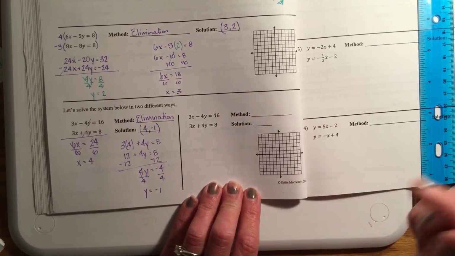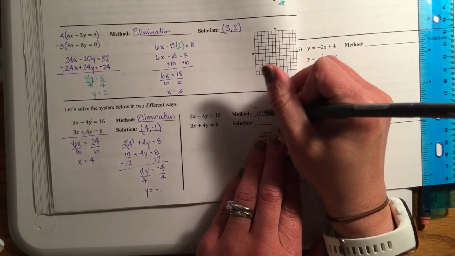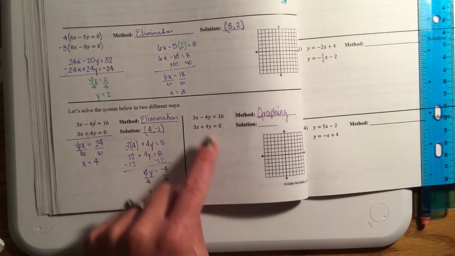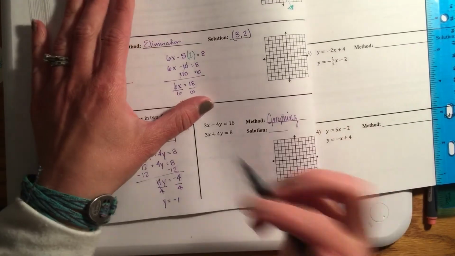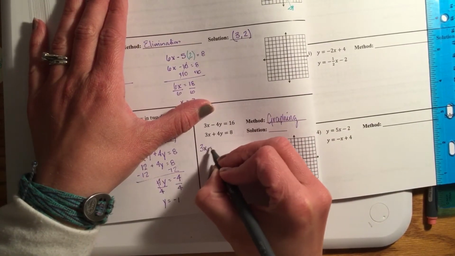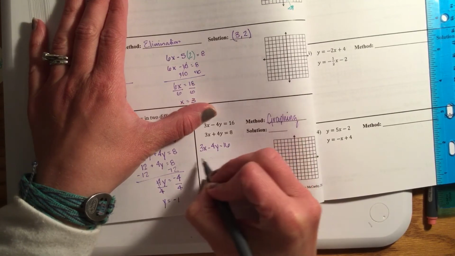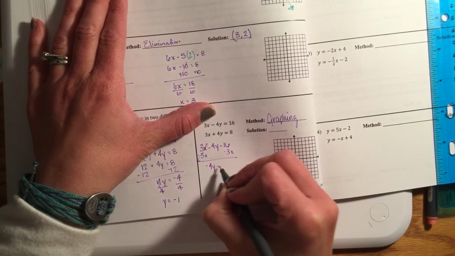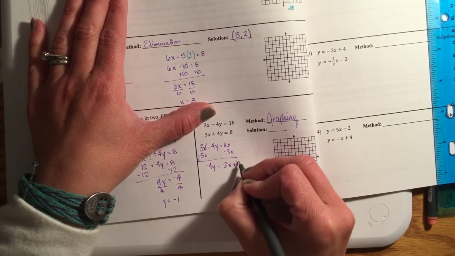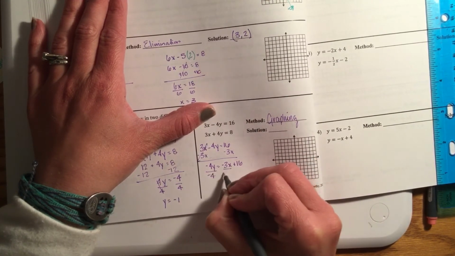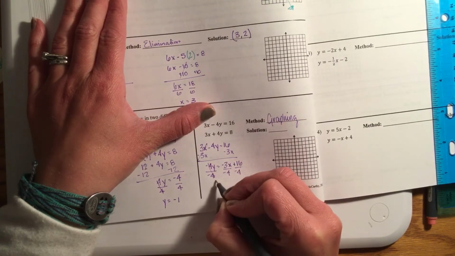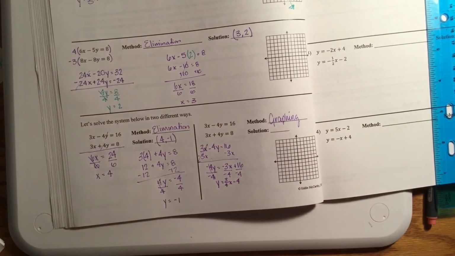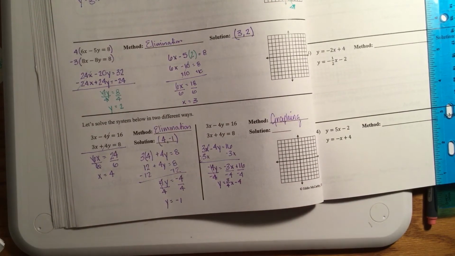Now let's just graph this, since we know that visually we can see then what the solution is. Like I said, we've got both equations. We just have to get y by itself in both of them. 3x minus 4y equals 16. First thing I'd move is that 3x to the other side. Negative 4y equals, and I write that already in the right form. I'm going to run out of room here. Okay, there's the first one.